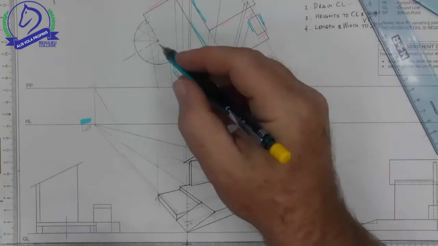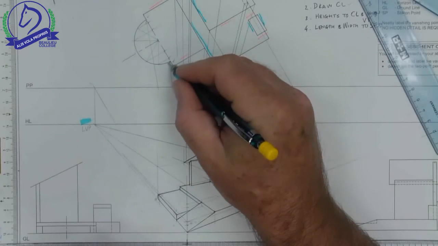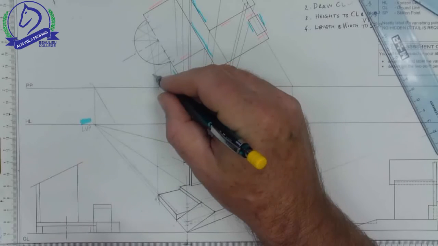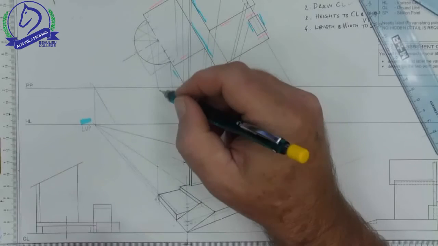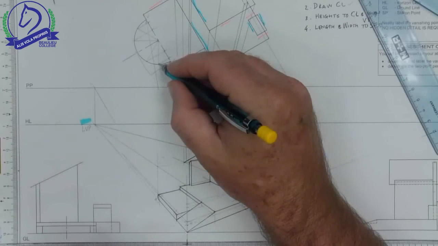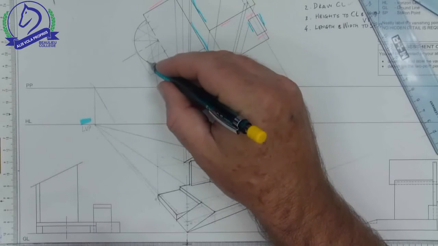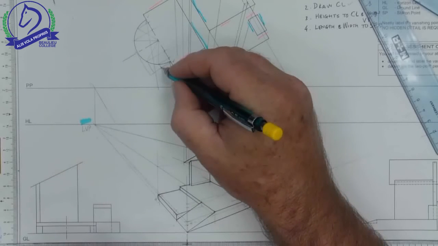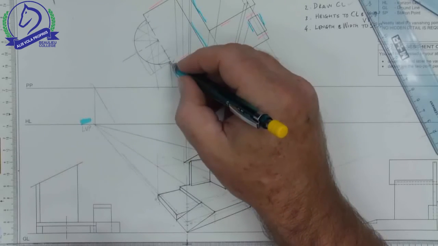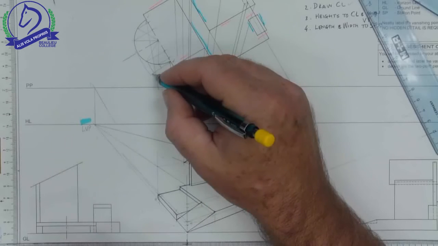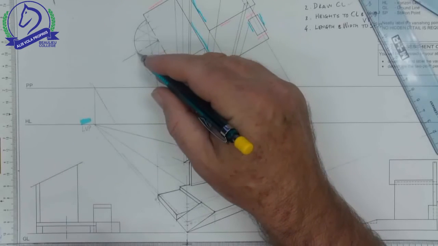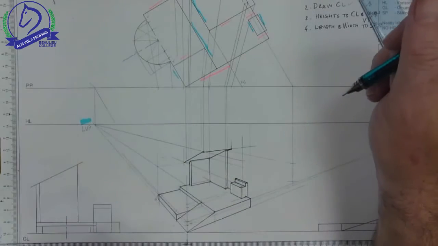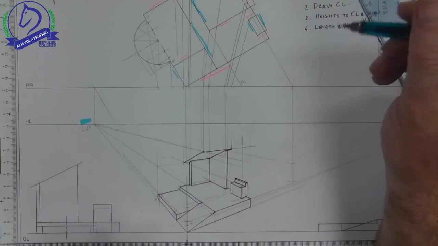You could do this another way, where you could project a line out here and turn this into a rectangle, then take your pizza slices across like that, and on those points projecting to the left vanishing point you could find these edges. So a slightly similar method.